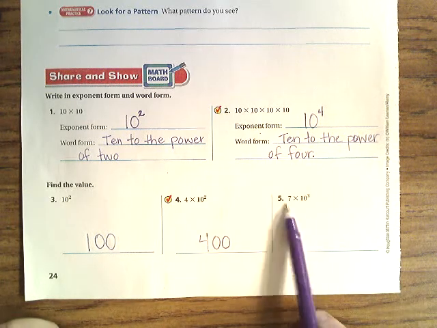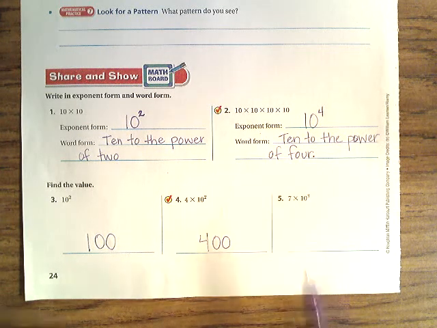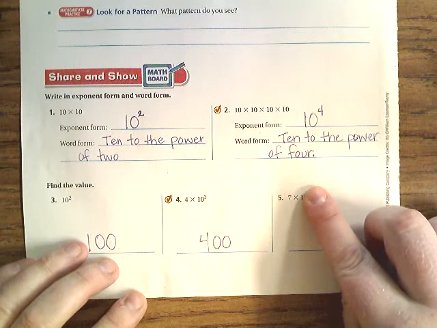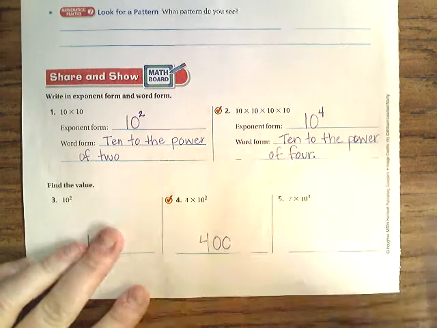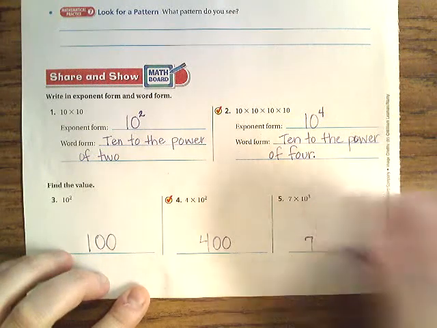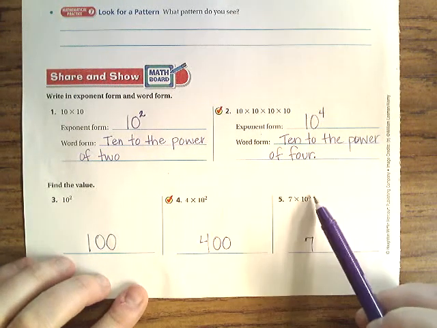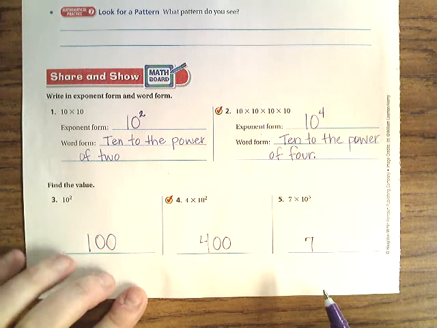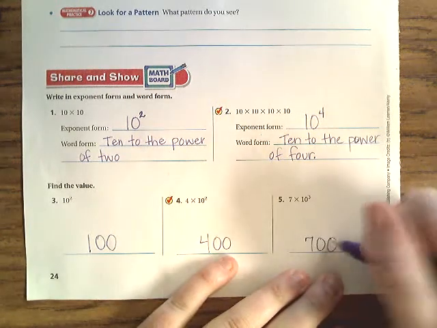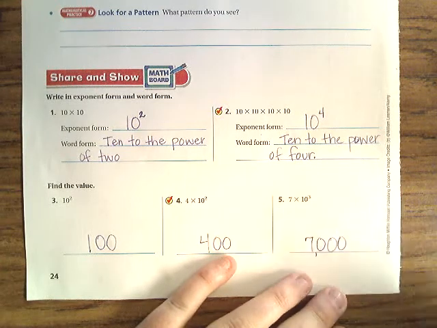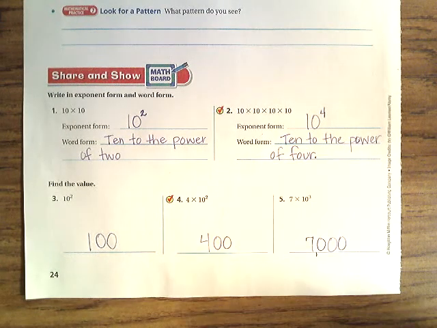So we look at this, 7 times 10 to the third power. We cover up our 0 and our 3, and we have 7 times 1. Well, we can do 7 times 1 in our head. 7 times 1 is just 7. And that little number, tiny baby number 3, tells me that I have to add 3 zeros. So 1, 2, 3. Your answer is 7,000. I hope you got 7,000 on that. Okay, 7,000.